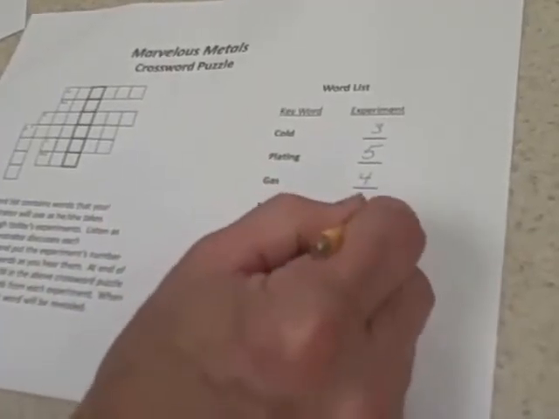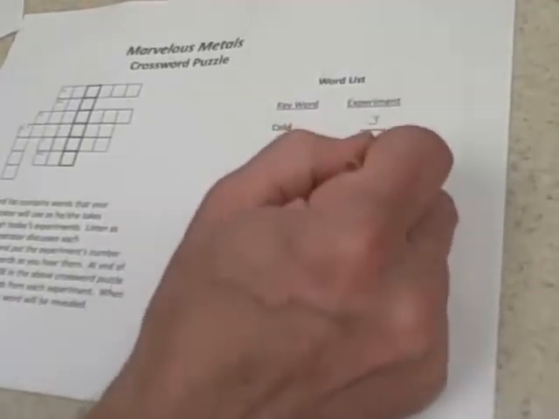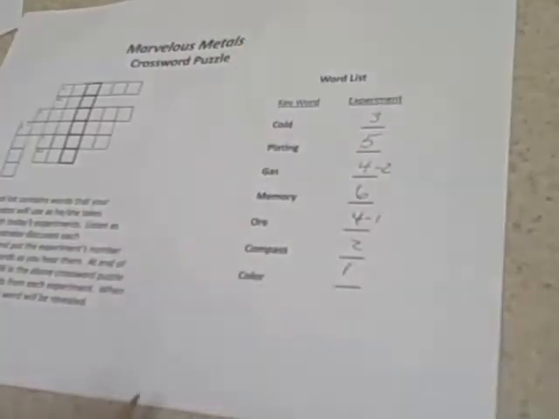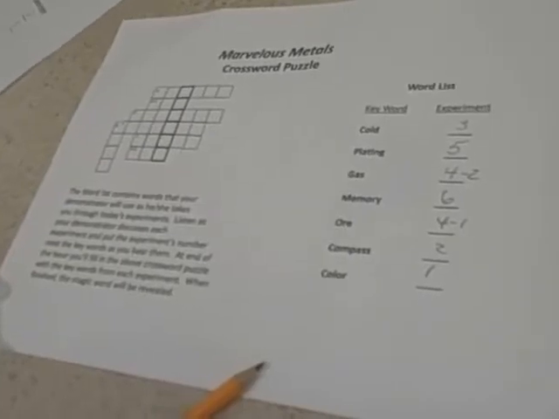Experiment number 5, enhancing metals with metals. What did we do in several of the cases? We plated metals, so plating is number 5. And then number 6, the memory wire, obviously the thing there is memory. So if you would fill in the crossword puzzle based on those results, you'll get the magic word, which is maybe even plural.